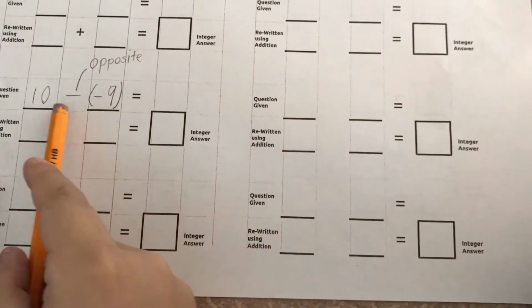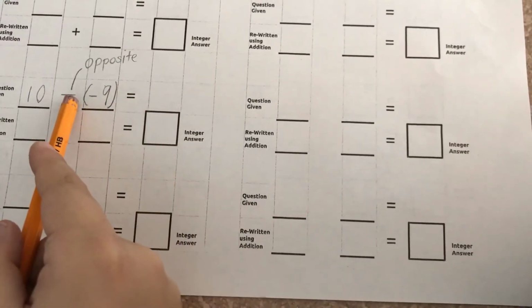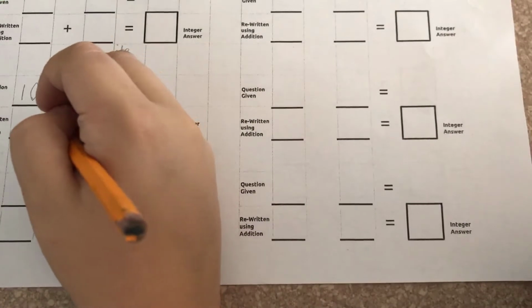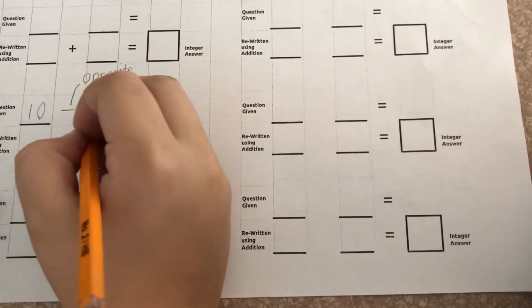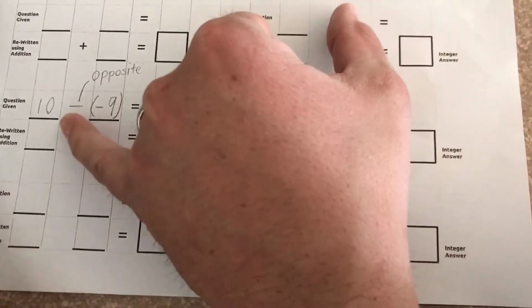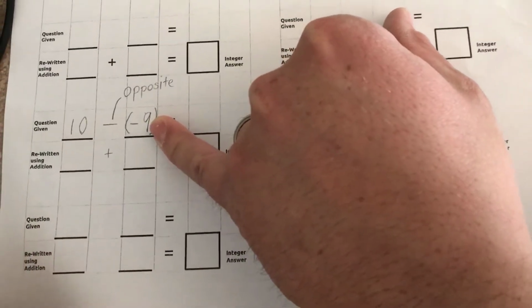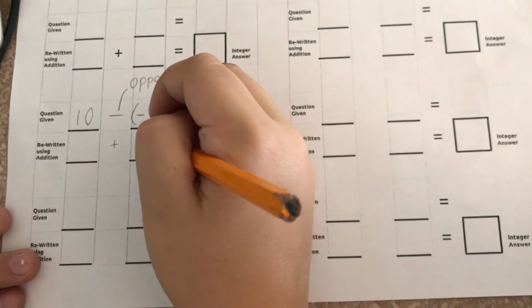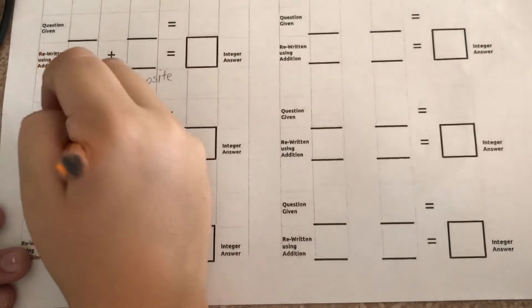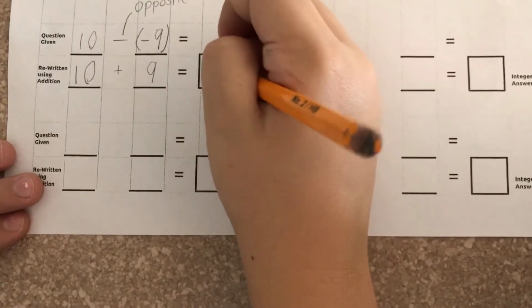What are you writing? So it's basically 10 minus -9, so you would add a plus here, so negative is the opposite of plus, so add. Basically, it's the opposite of -9. What is the opposite of -9? 9. Okay, let's fill that in, because we're changing this to be an addition problem. We're hitching it together here. And then the answer would be 19. That's it.